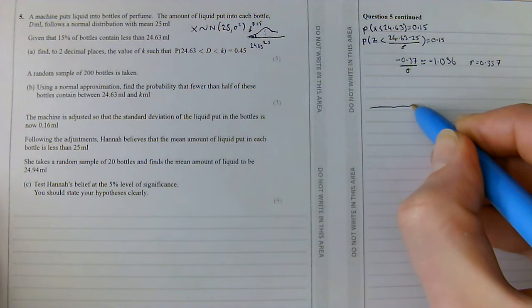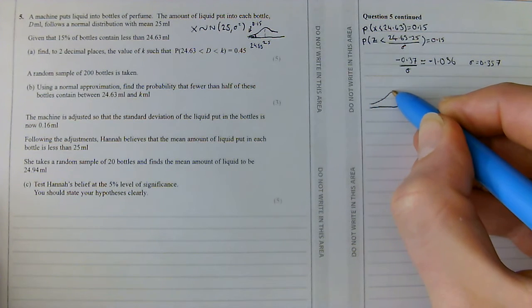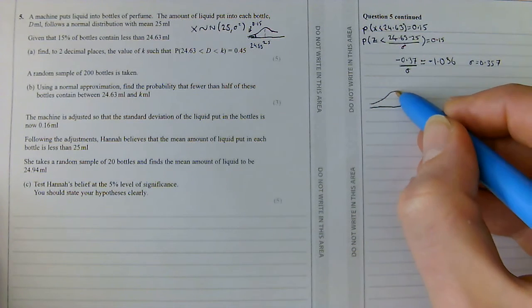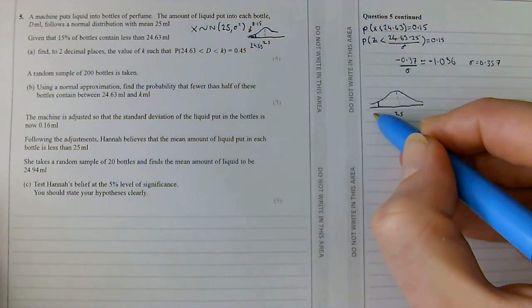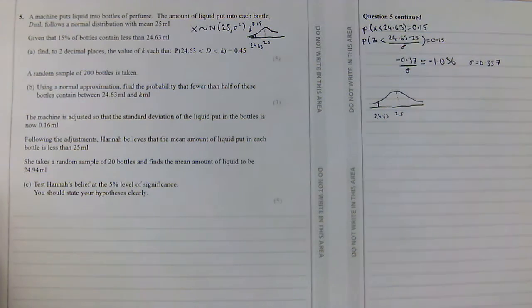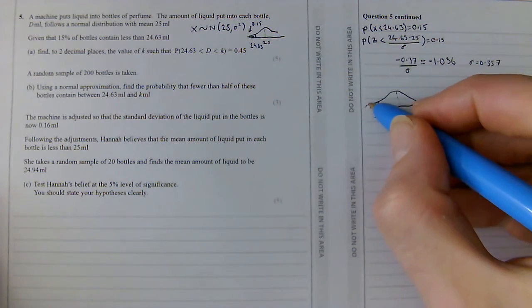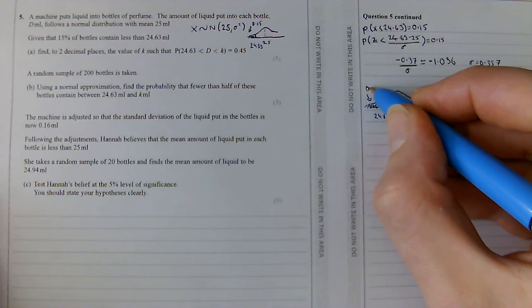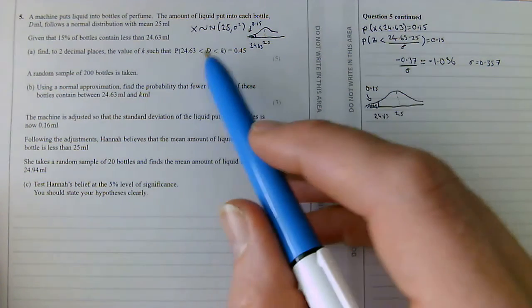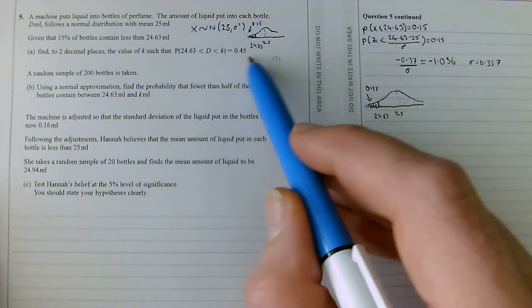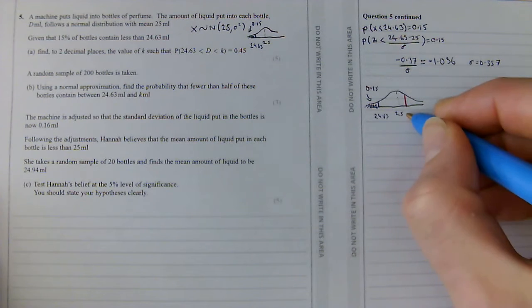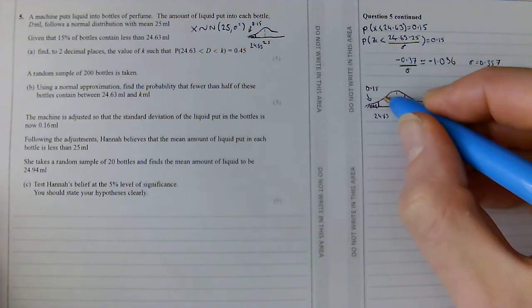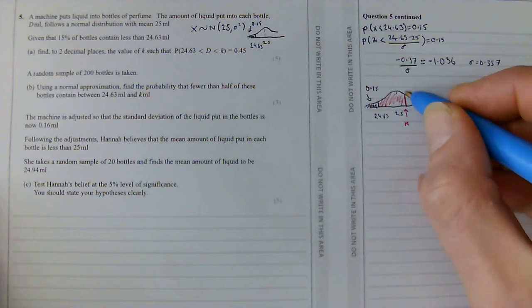Let's just be clear as to what's going on. I now know that my mean is 25. 24.63 is down here, and I know that this area over here is 0.15. The area between 24.63 and k is 0.45. So k must be to the right of 25. There's my k, and I know that this area is 0.45.